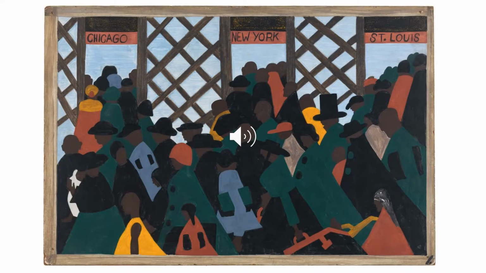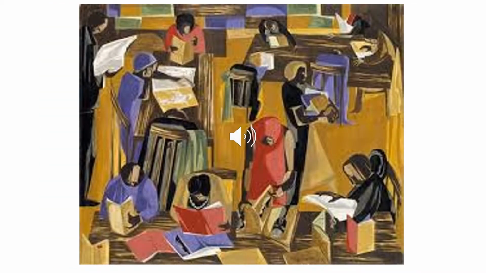Migration of the Negro, panel 1. This painting is the first one that Jacob Lawrence made about migration. It shows a crowd of Negroes about to embark on a big journey to three big cities: Chicago, New York, and St. Louis.